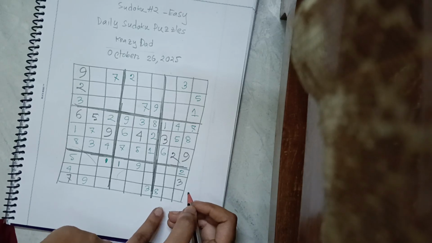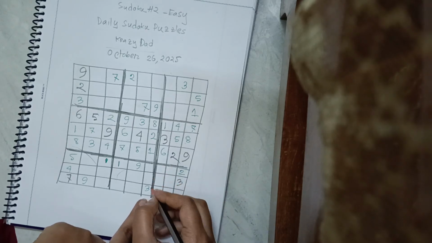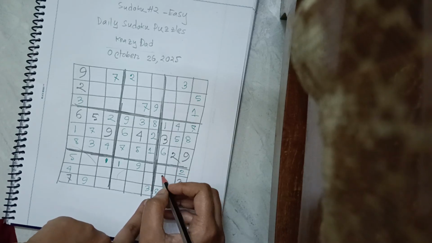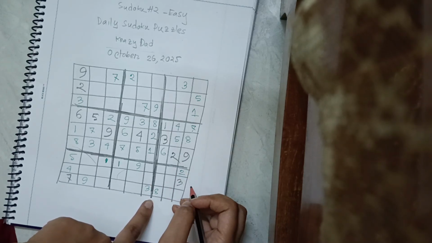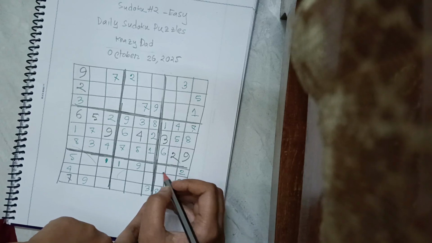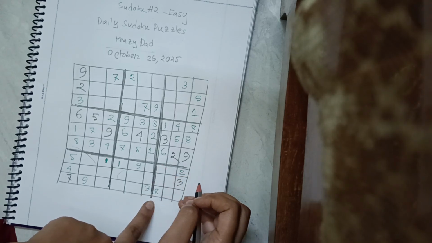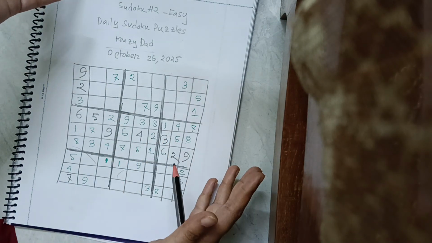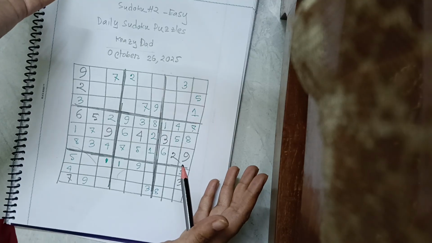Okay, so let's take this box now. What are the missing numbers? 1, 4, 5, 6, 7 and 9. Okay, not enough information. Okay, let's choose any other box or anything else. What should we choose?